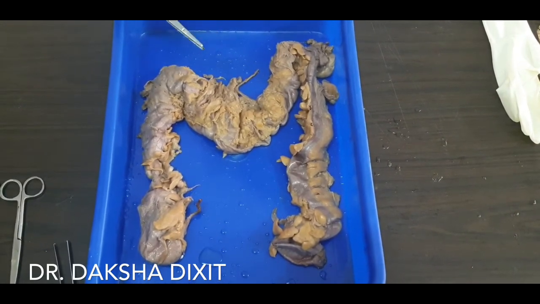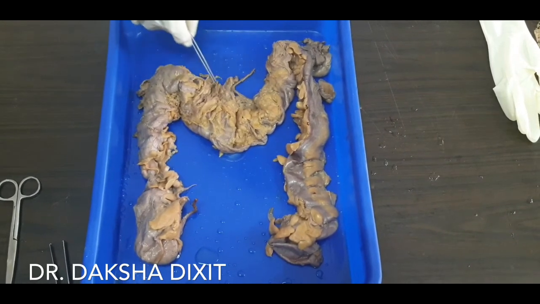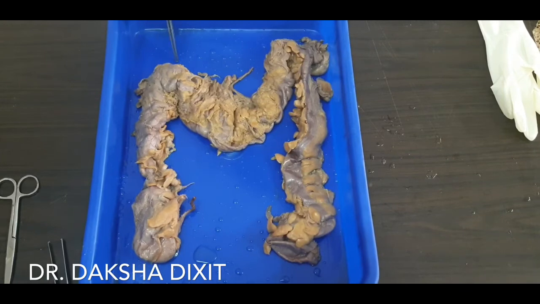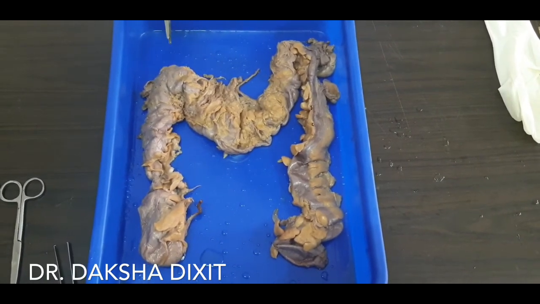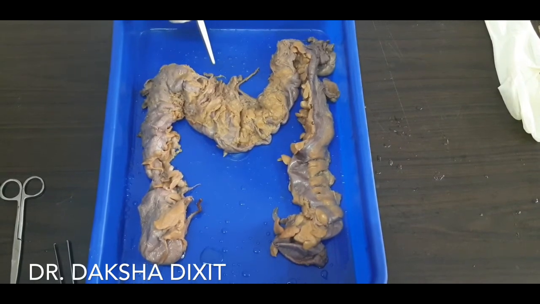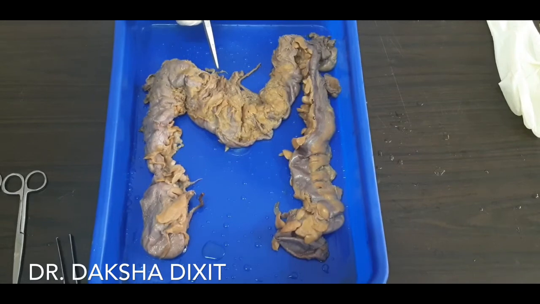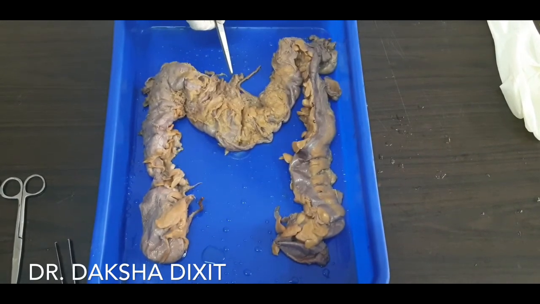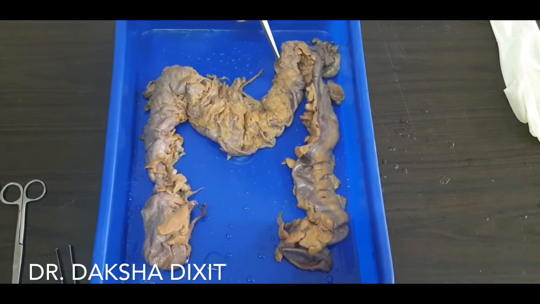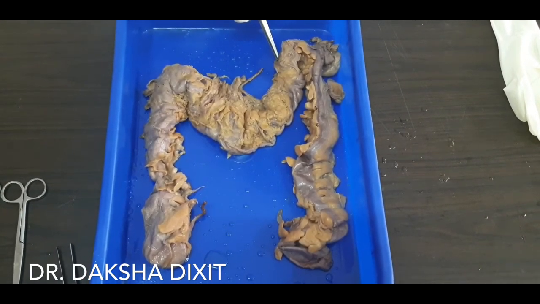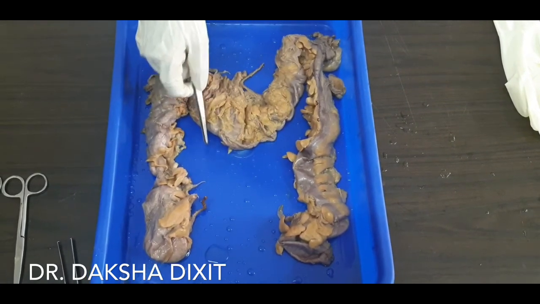When we talk of relations of the colon proper, superiorly from right to left, it is related to the colic impression of the liver, the fundus of the gallbladder, body of gallbladder, greater curvature of stomach, and the lateral end of the spleen along with the tail of pancreas. Inferiorly, it is related to the coils of small intestine.